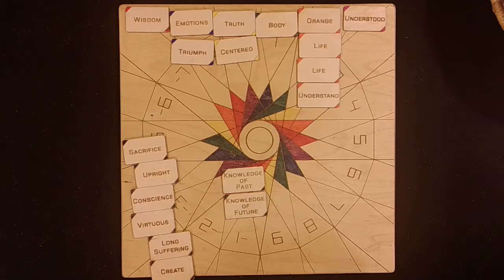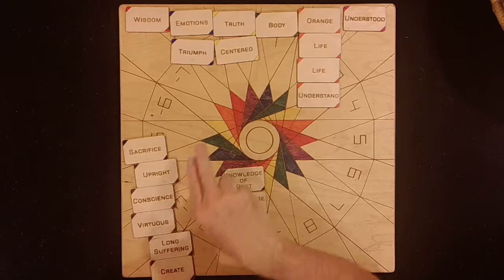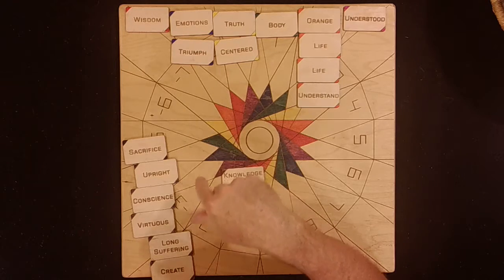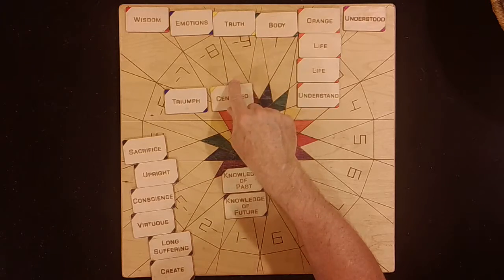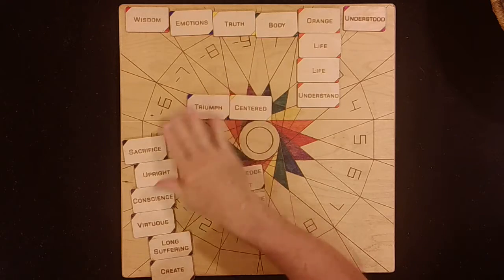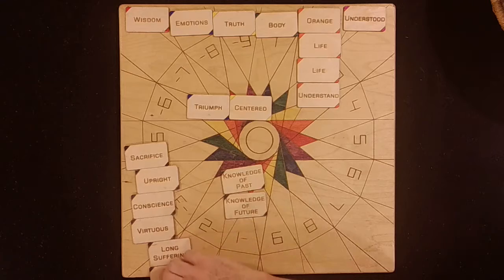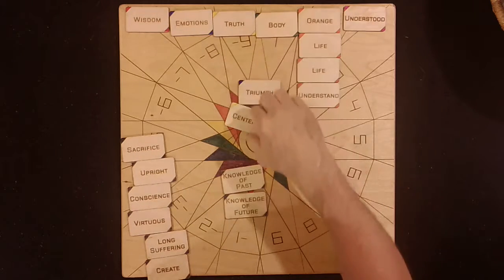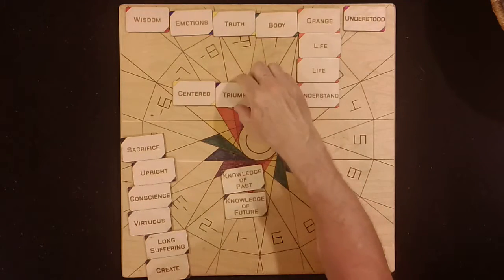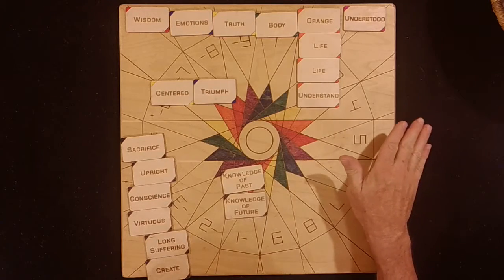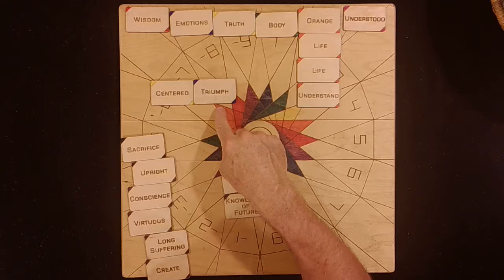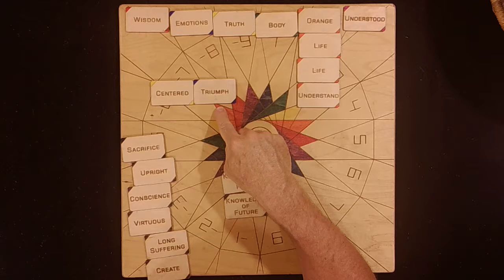Then if I look at things in terms of numbers, these right here are the two words that relate to numbers. The triumph is about the number 7, and centered is about the number 5. So numerically speaking, all of this is about being centered so that they can triumph.